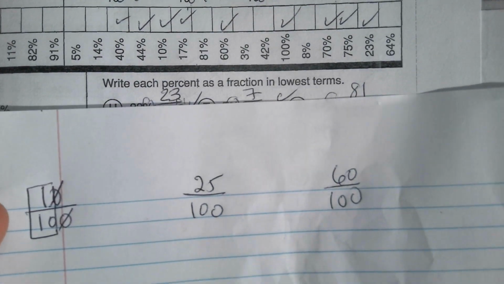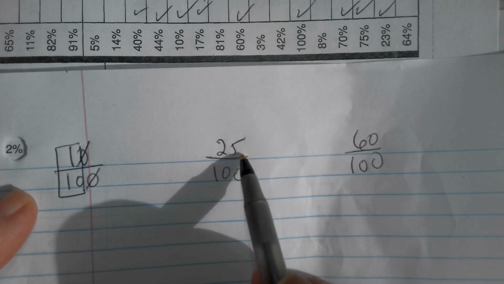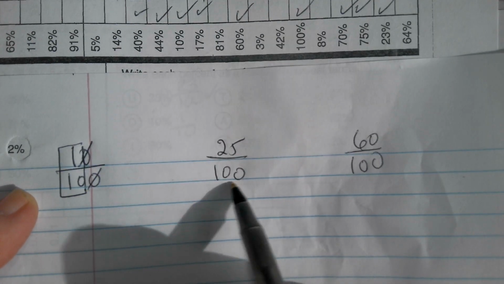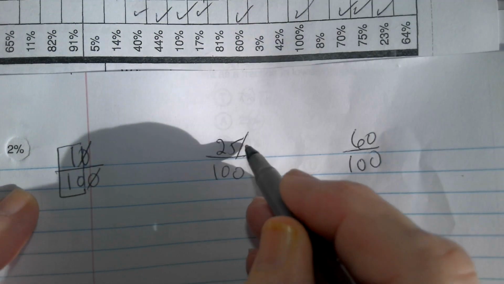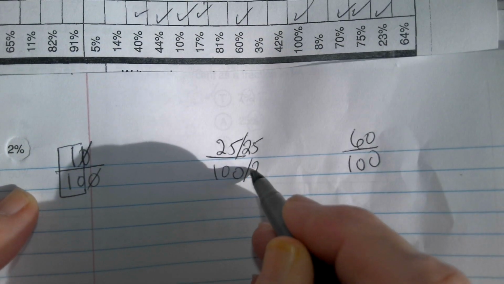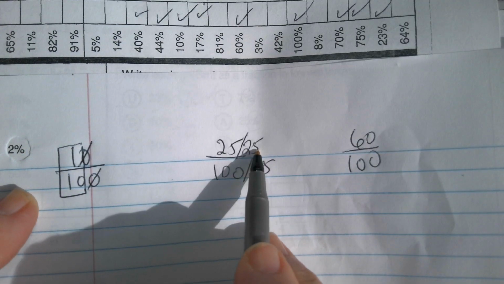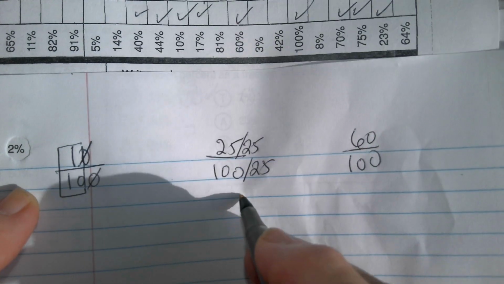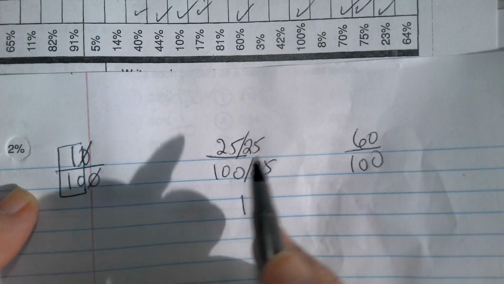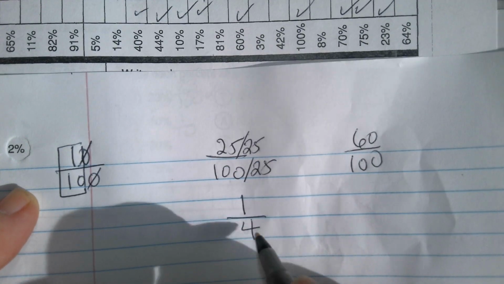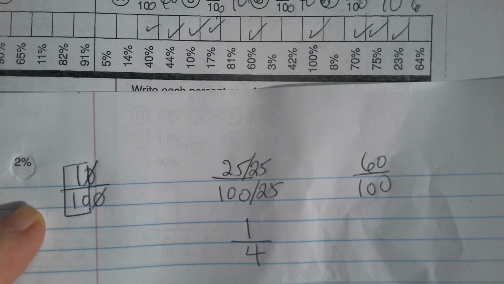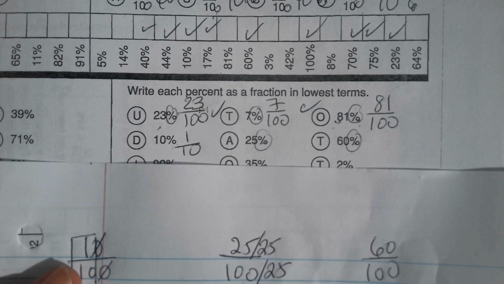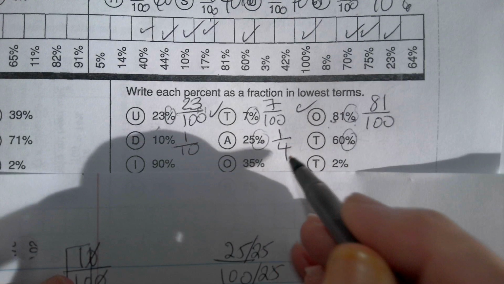Then, on this one, what coin goes into both a quarter and a dollar? Bigger than a nickel. A quarter goes into both. I can divide this by 25, divide it by 25. 25 divided by 25 is what? 1. How many quarters in a dollar? 4. If I have 1/4 of my test correct, I have 25%. So that reduces to 1/4.